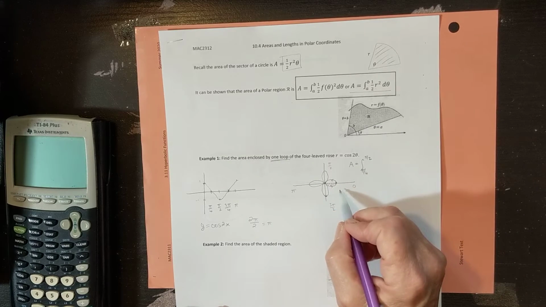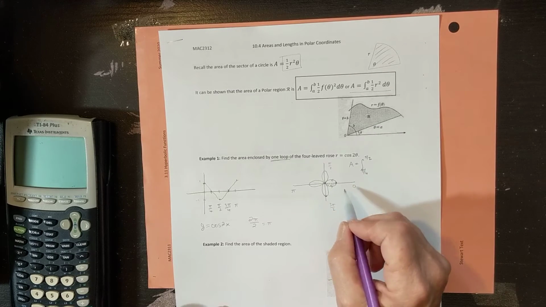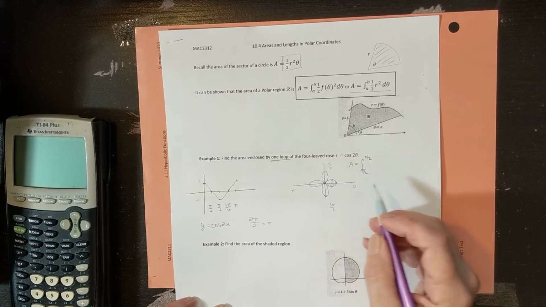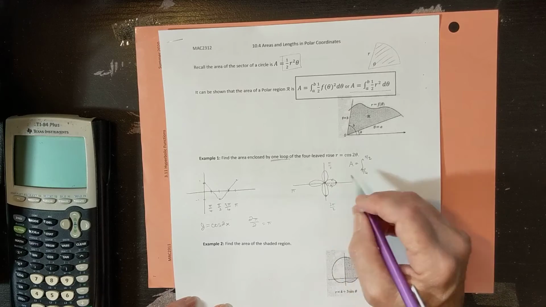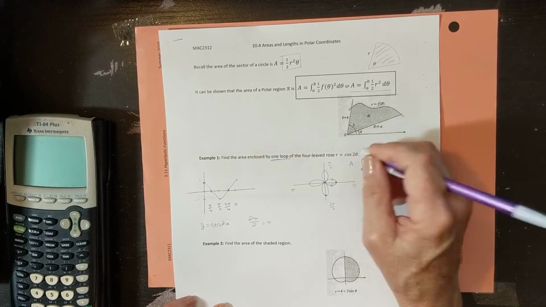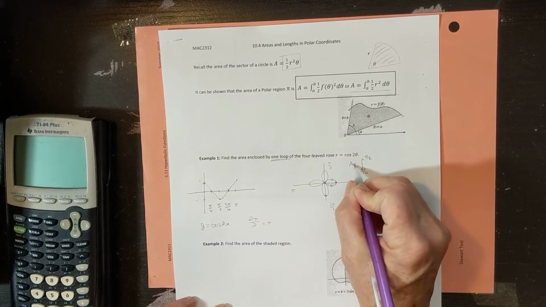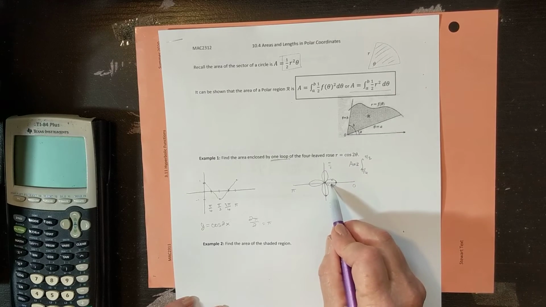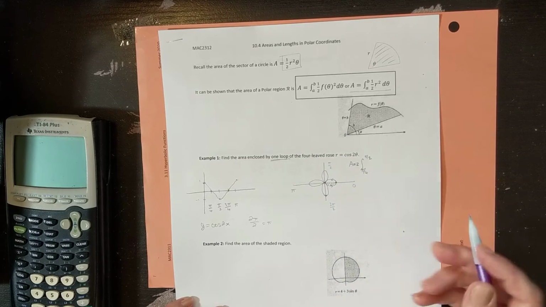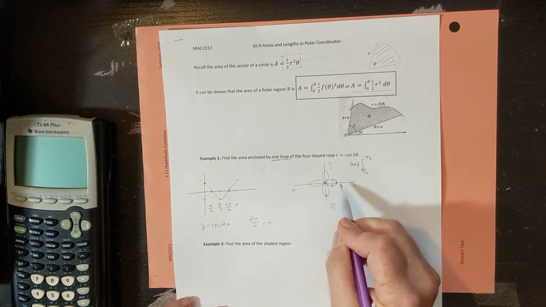I could have done 0 to pi over 4, but I'm going to do it this way. So we want to find the area of one of these. Since I only chose to do half, I'm going to multiply what I get by 2. Now, it's possible that this will be negative, so I'll take the absolute value of what I get because this is below the x-axis. We'll see what we get here.